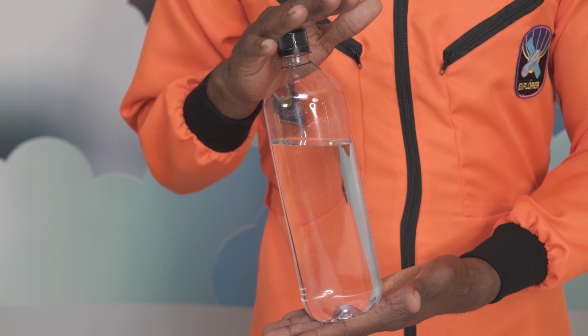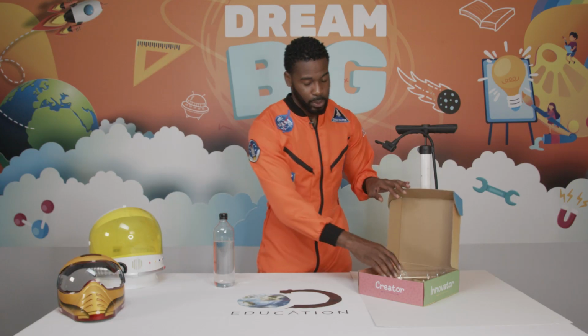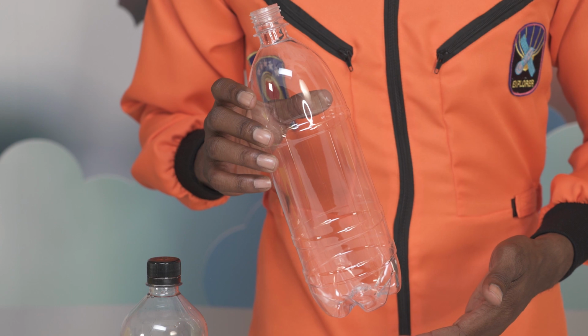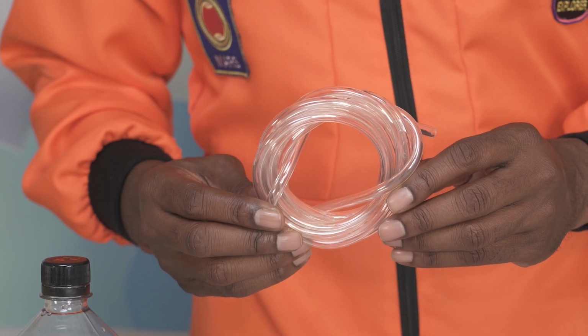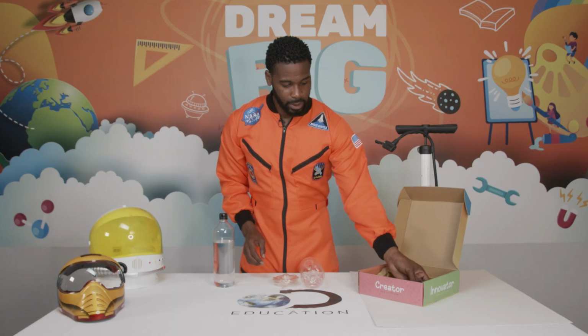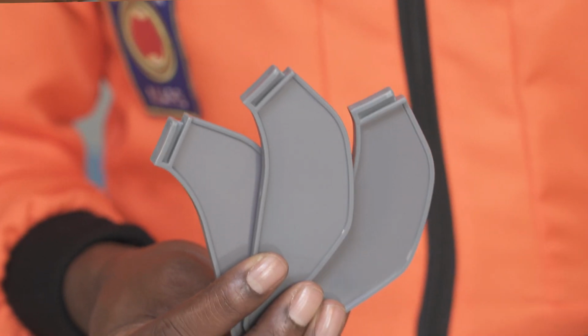Couldn't help myself. Now let's blast off and build some cool rockets. So what we'll need is a liter of water. We'll need a liter plastic bottle. We need some plastic tubing. We need 3 fins.